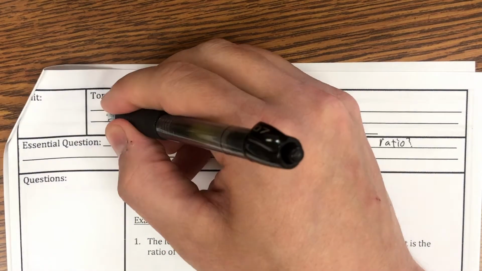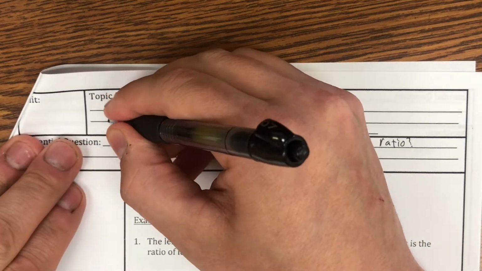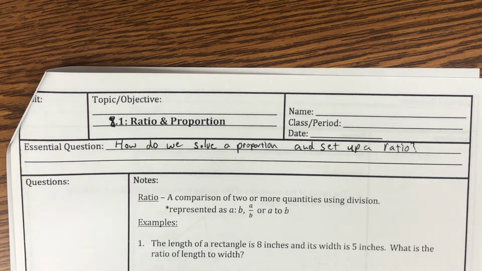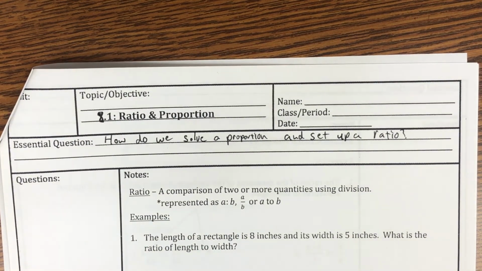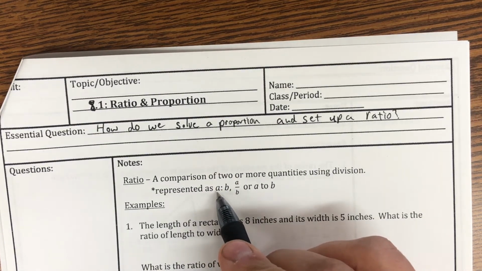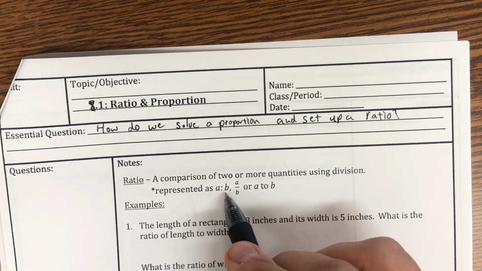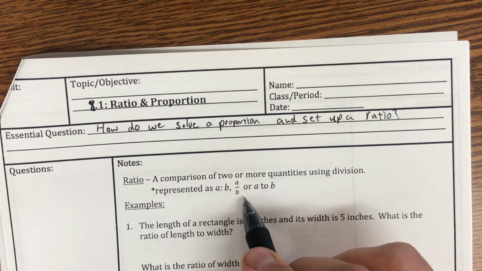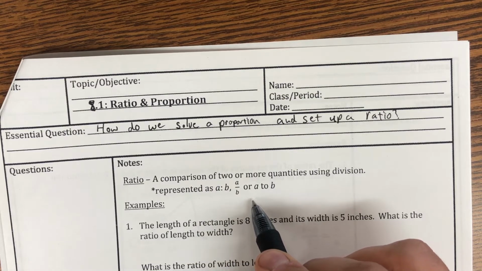So as we stated, we're going to change this to an 8.1 because it correlates with our textbook instead of the note packet. And we are going to address the question of how do we solve a proportion and set up a ratio. A ratio is a comparison of two or more quantities using division. So essentially we have two numbers that are being divided, and it can be represented a couple different ways. The first one is a colon in between the two, a to b, or we could just write it as a fraction, a over b, or we could just state it as a to b.